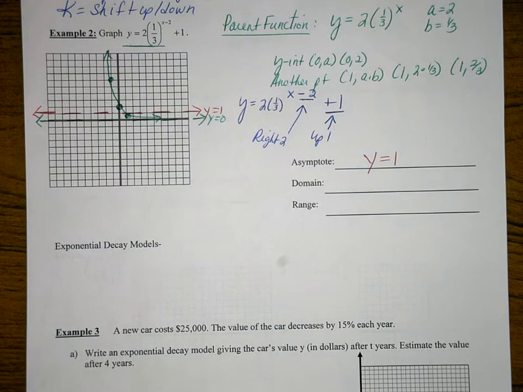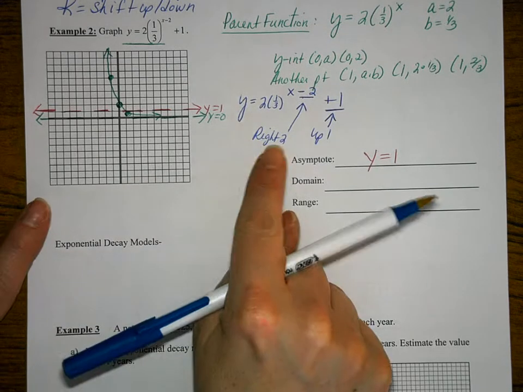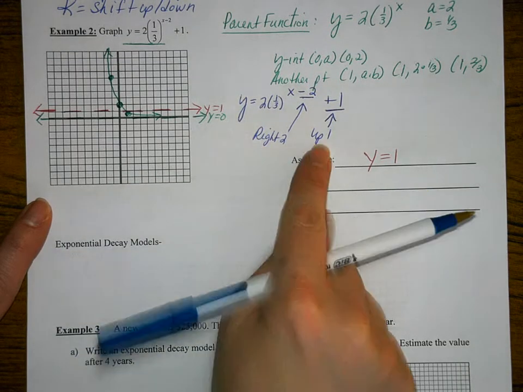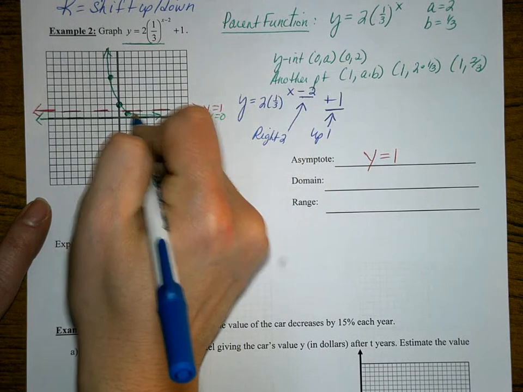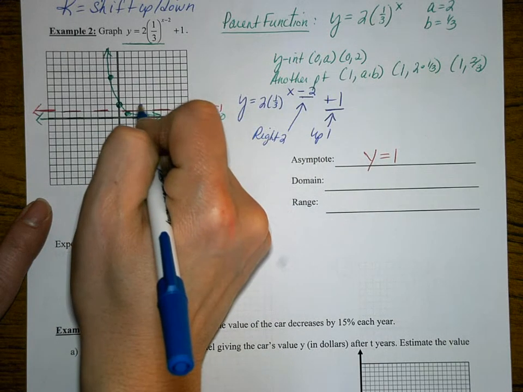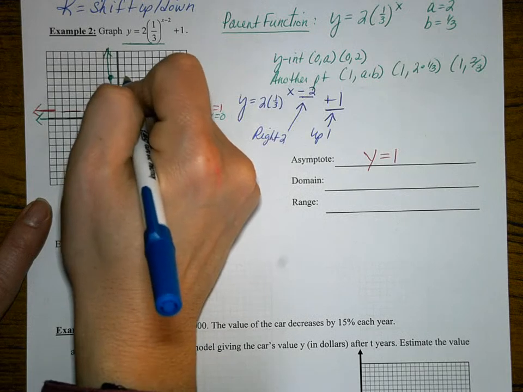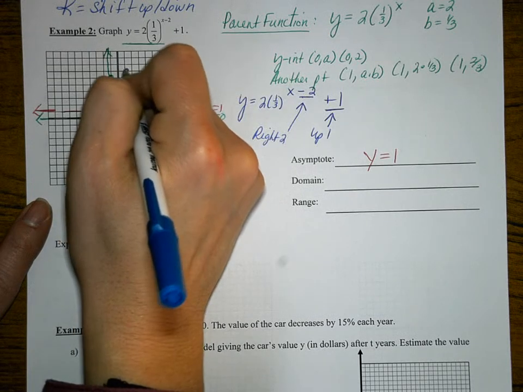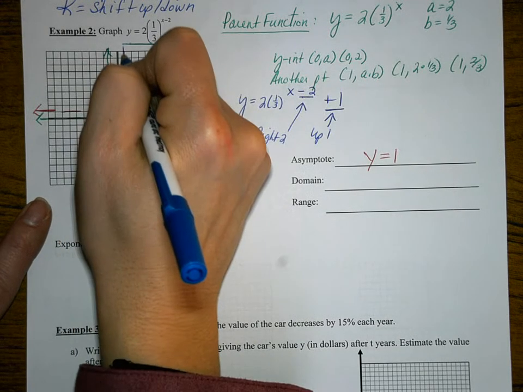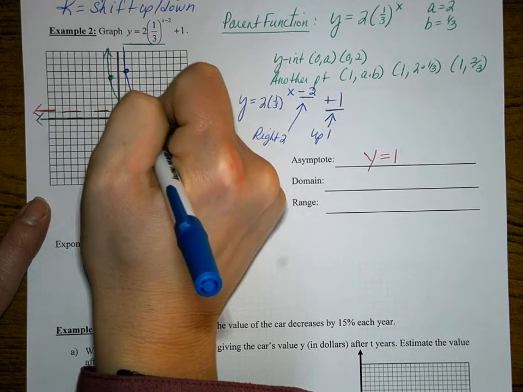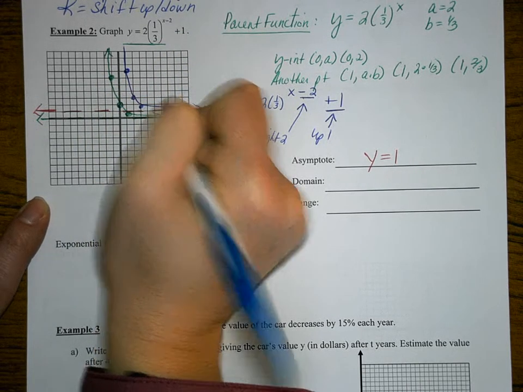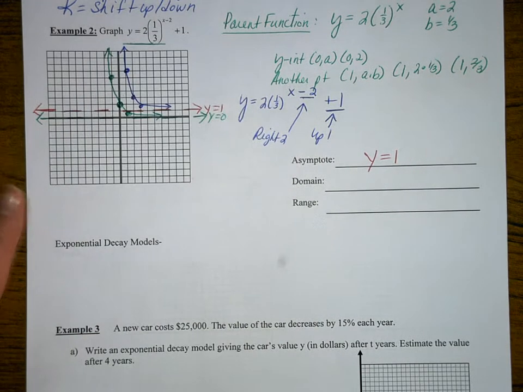Okay, so my asymptote for the entire graph is going to be y equals 1. All right, then I am going to take each point and shift them right 2, up 1. So I start here, right 2, up 1. Right 2, up 1. And I'm going to gently make that graph. It approaches the line of y equals 1, but never touches.